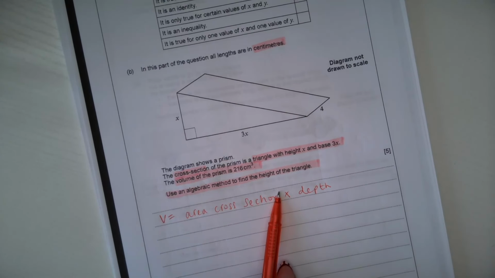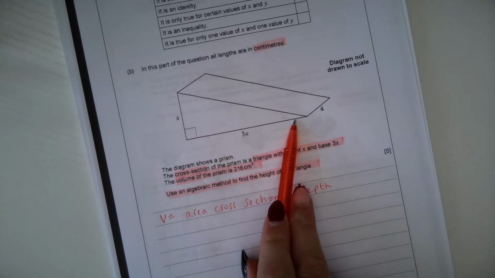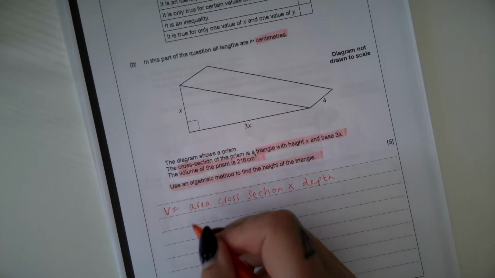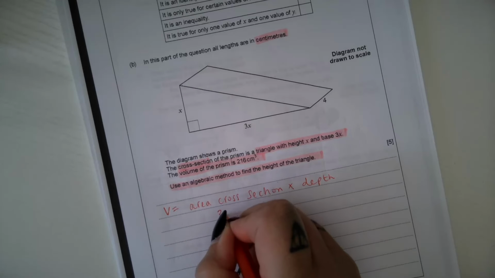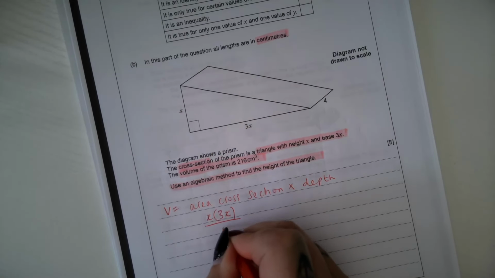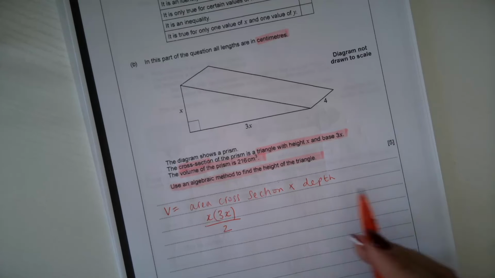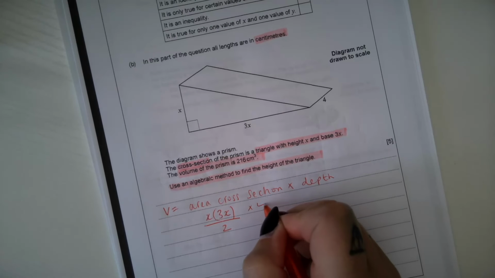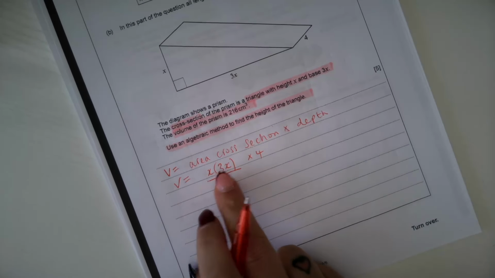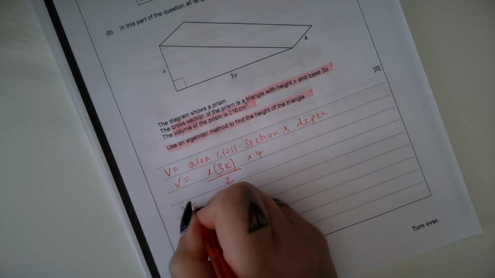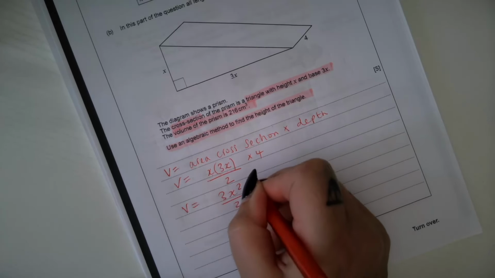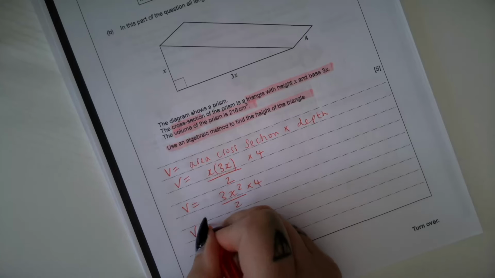So let's find the area of the cross section. It's a triangle. So for a triangle, we do the base times the height and then we half it. So the area of the cross section is 3x times the height, which is x, halved, and then we would multiply it by 4. Okay, x times 3x. So the volume is x times 3x is 3x squared, still over 2 multiplied by 4.